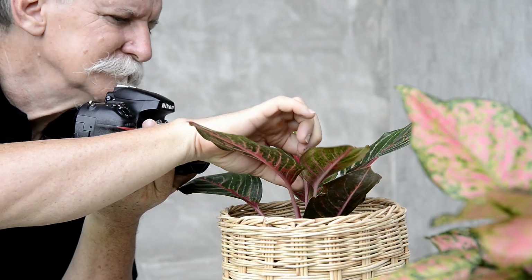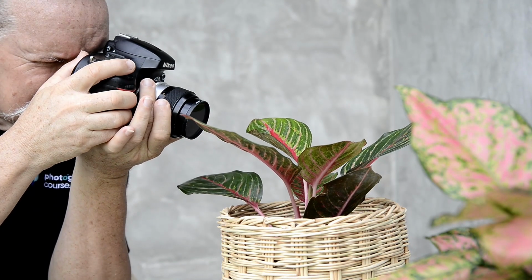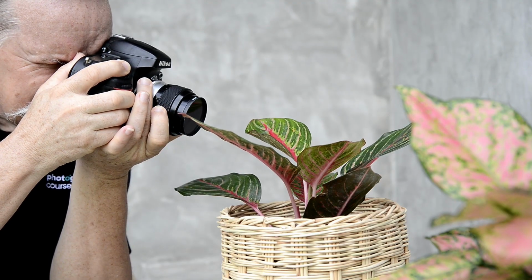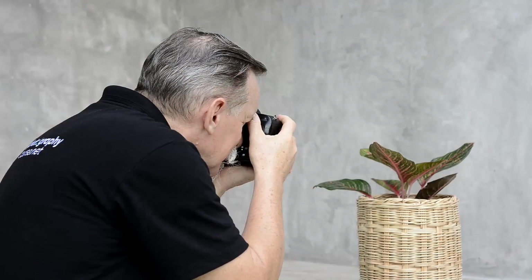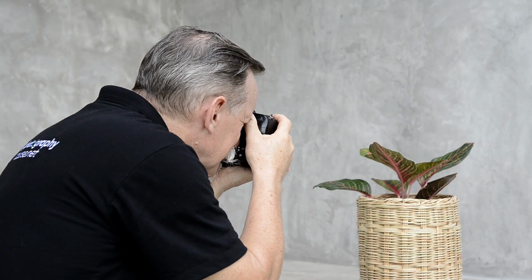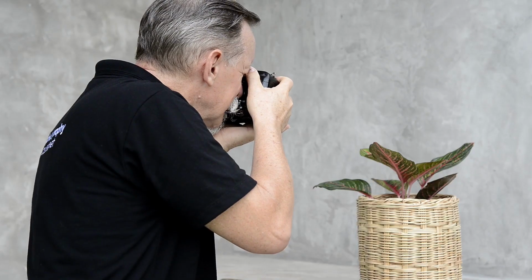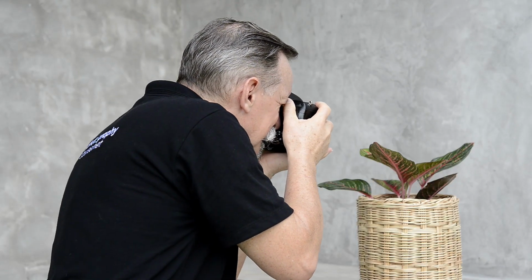If it's a sunny day, move your subject close to the edge of the shade, near to the sunshine for some photos. Move it deeper into the shade for others. Continue to experiment with your exposure settings and metering mode. Make some photos in aperture priority and some in shutter priority so you can compare them.